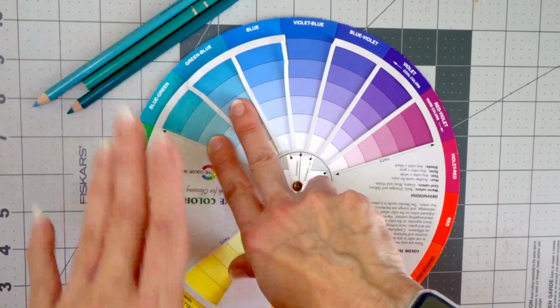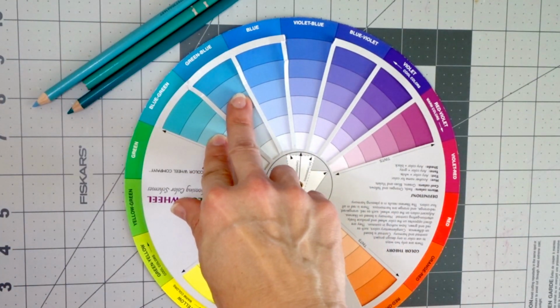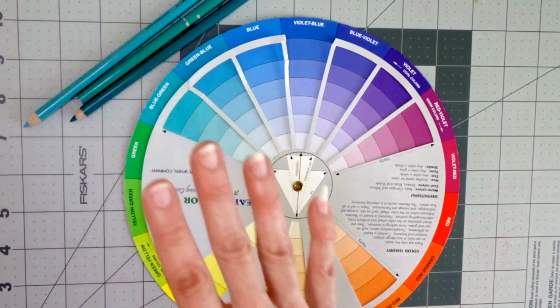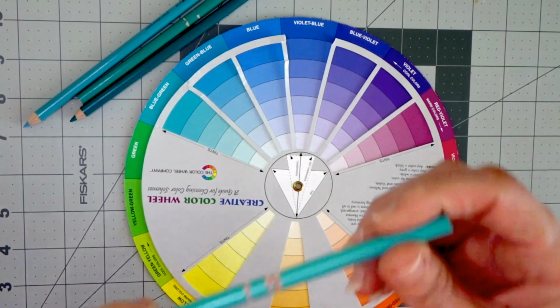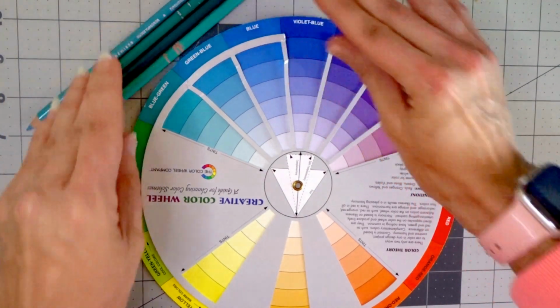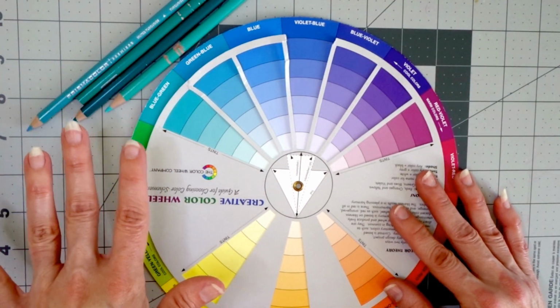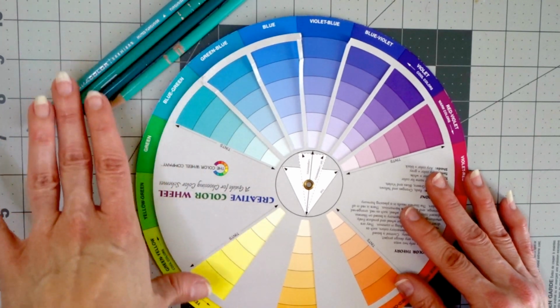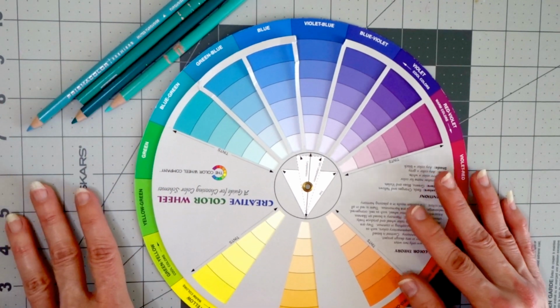But these are some fabulous, beautiful blue-green colors. And then we also have our light aqua, which is absolutely gorgeous. So those are some very beautiful colors, and to me, they're very calming, but still bright and happy.